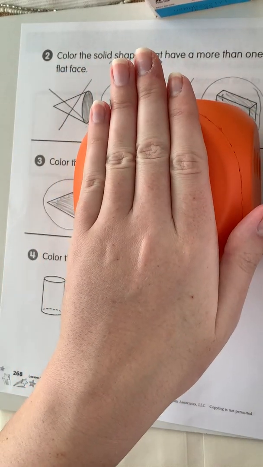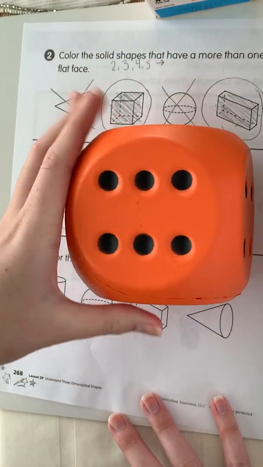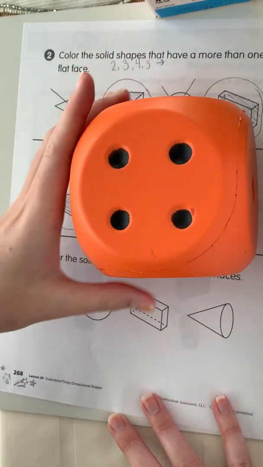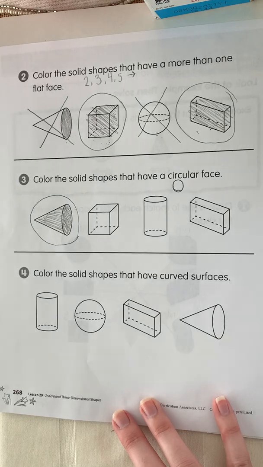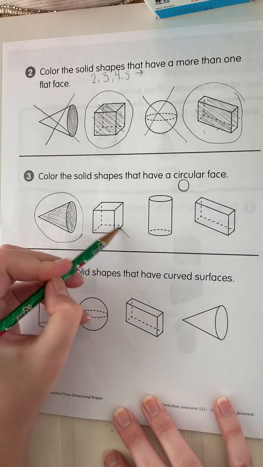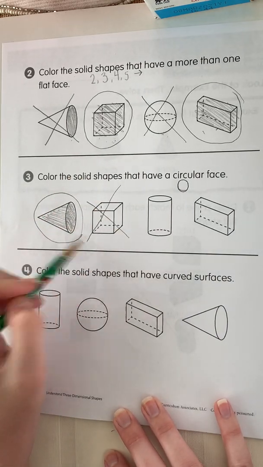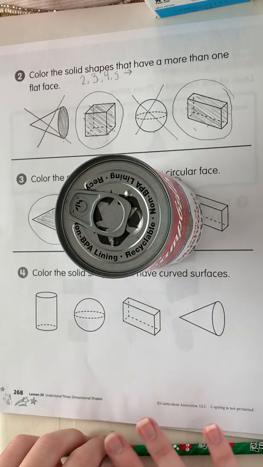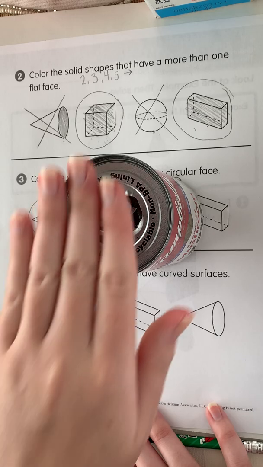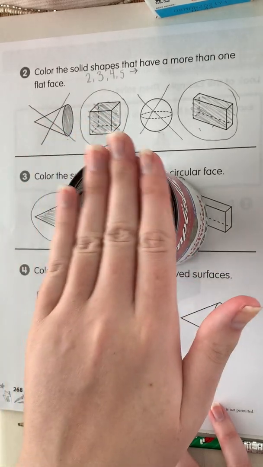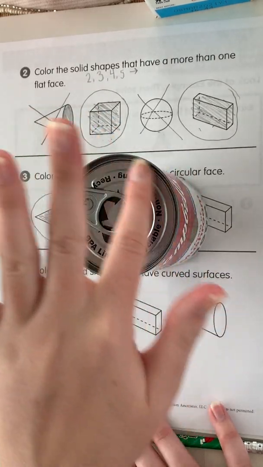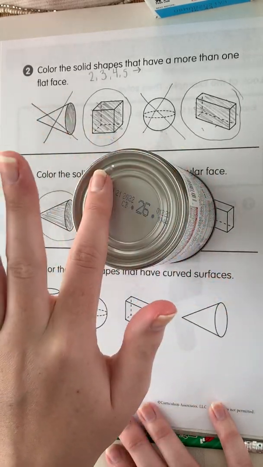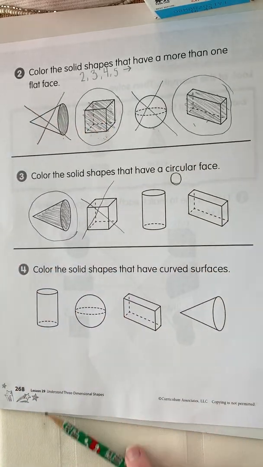Now, if we were looking at a cube, once again, I'll bring the die out. This would be a square face, this would be a square face, this would be a square face. On the shape of a cube, we do not have any circular faces. Now, on the cylinder, we do have a circular face. We have one circular face, and then if I were to flip it over, we also have another circular face.